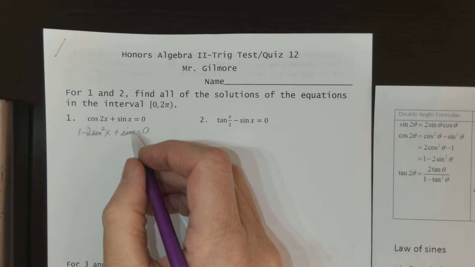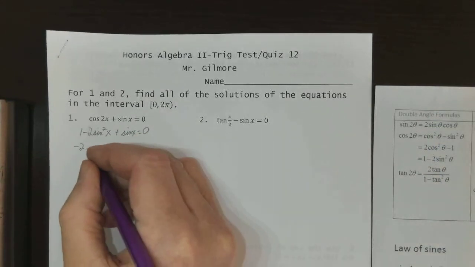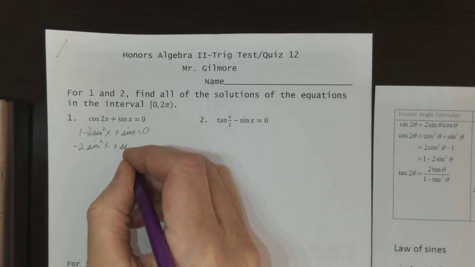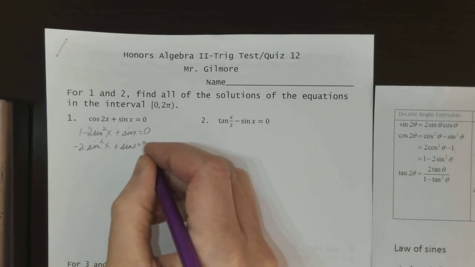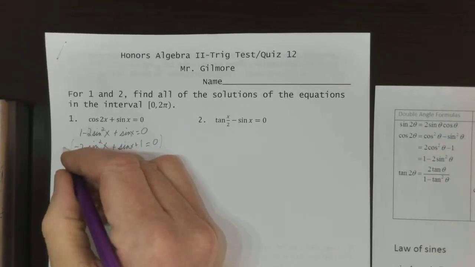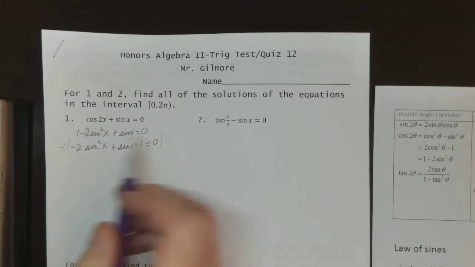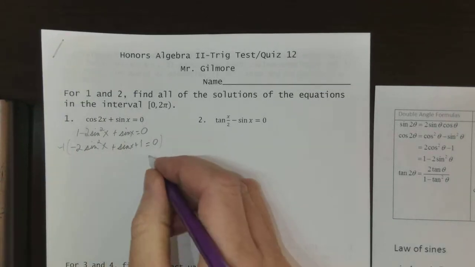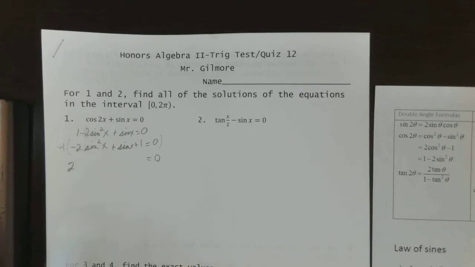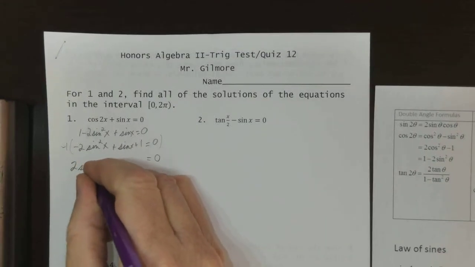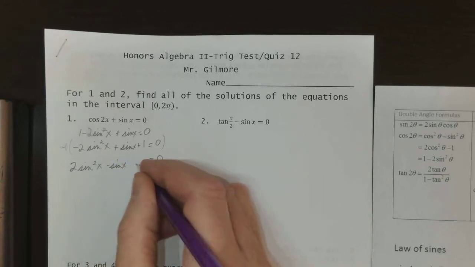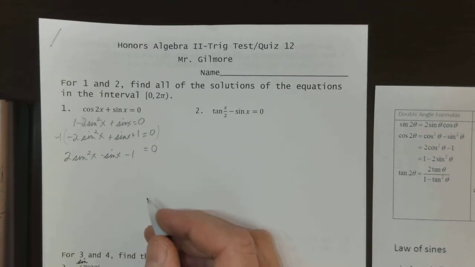And if I rearrange this, I'll have negative 2 sine squared x plus sine of x plus 1 equals 0. And I'm tempted just to multiply the whole equation through by negative 1. Just multiply both sides. And negative 1 times 0 is 0. And then that way I have a positive for my lead coefficient, and it does not change the solution. So 2 sine squared x minus sine of x minus 1 equals 0.